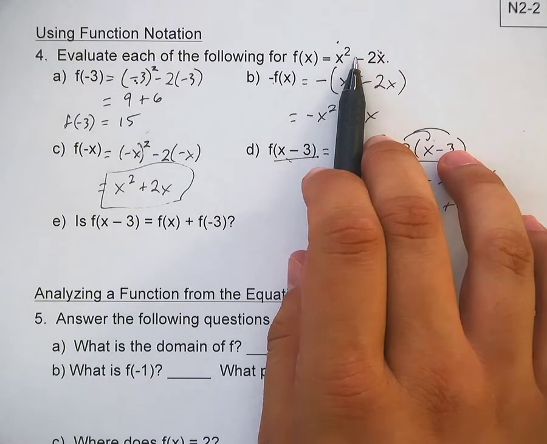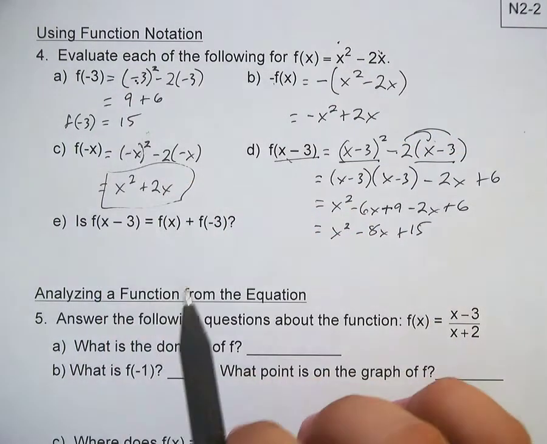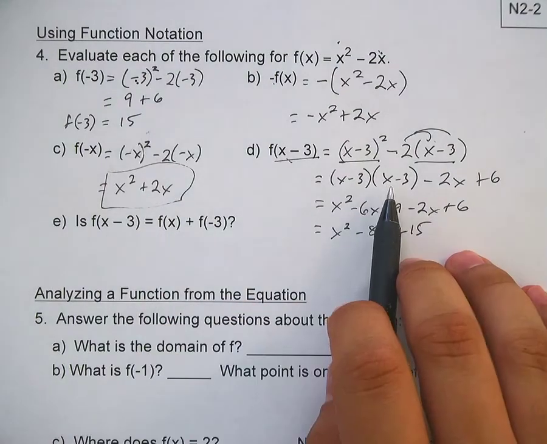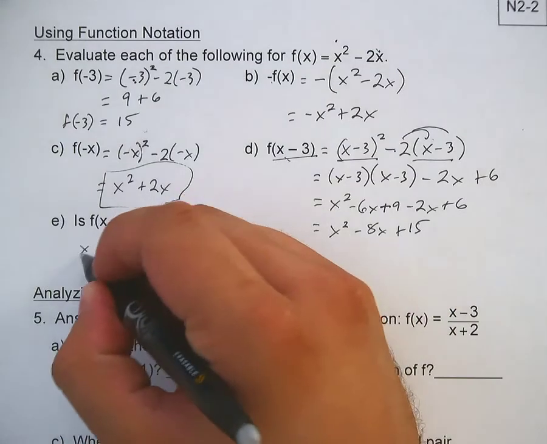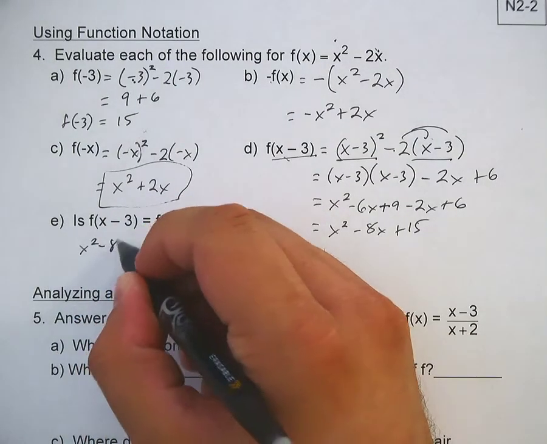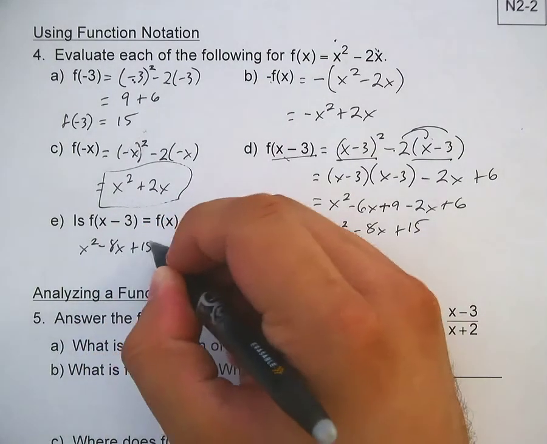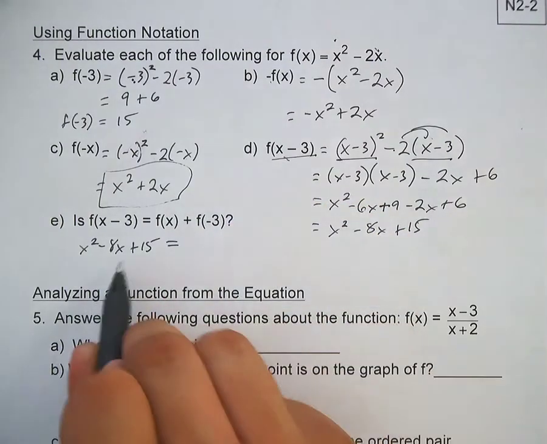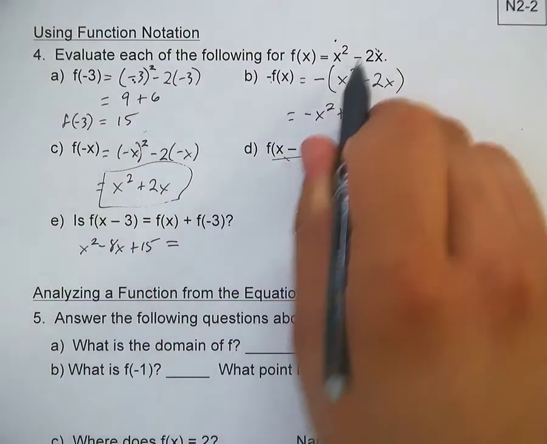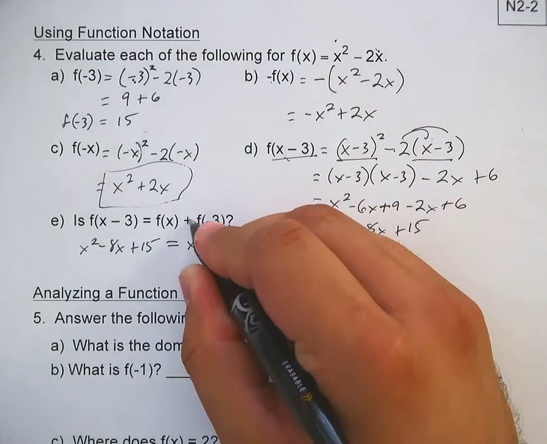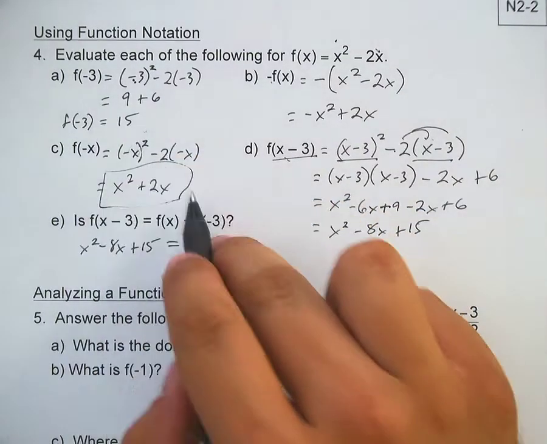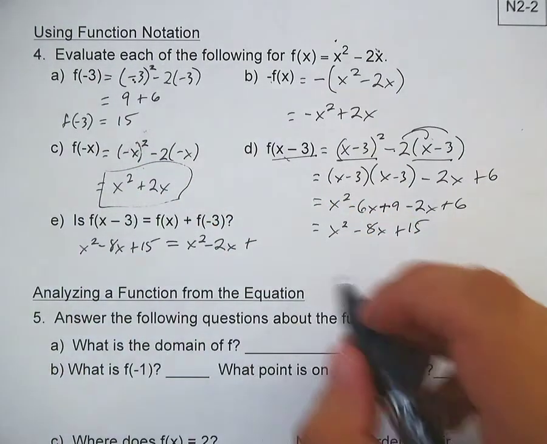F of negative 3 is 15. This is x minus 3. So we already have all the work done. It's saying, is this, x squared minus 8x plus 15, equal to f of x, which is up here, x squared minus 2x, plus f of negative 3, 15.